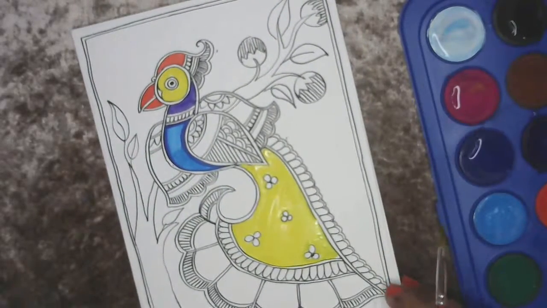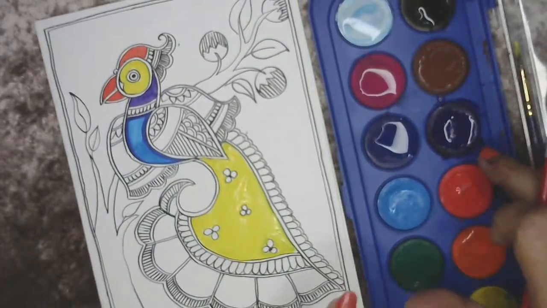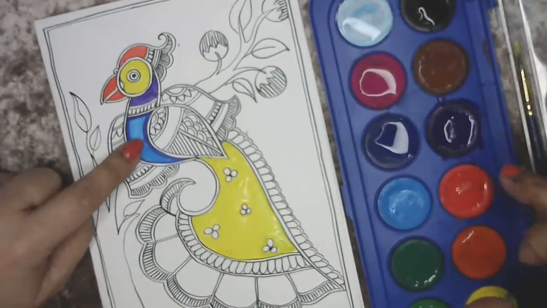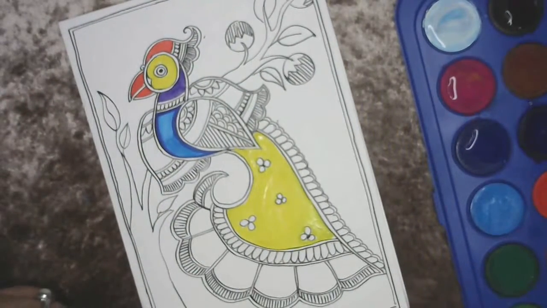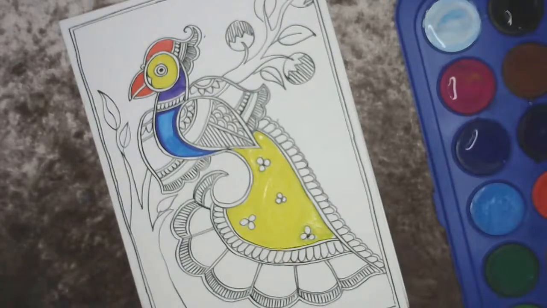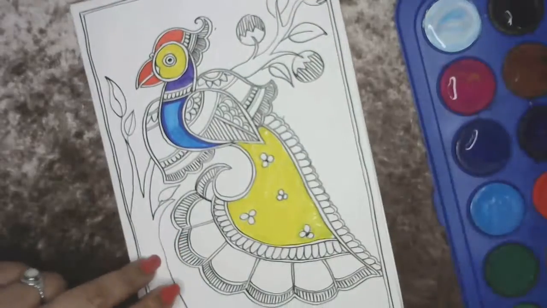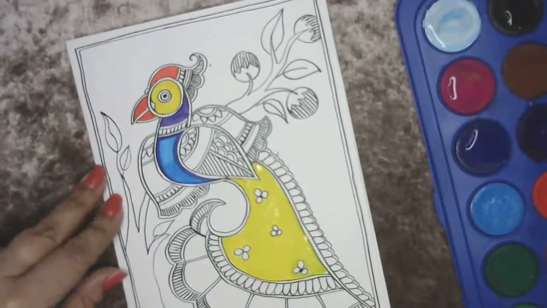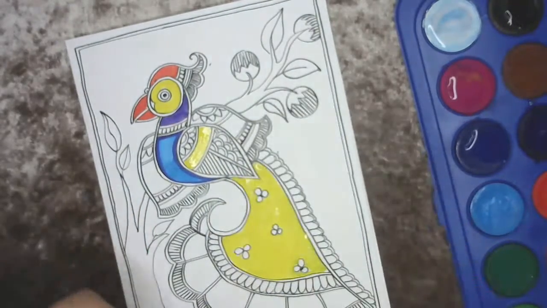For the back, Guru, I'm using just the same color palette, and this is indigo. The back is in this. Okay, the beak. Oh, sorry, I couldn't see. The beak is scarlet, the scarlet red. Now here, since this is all done, we can repeat the same colors and do the picture. So here I'm doing yellow. I'm taking up orange.